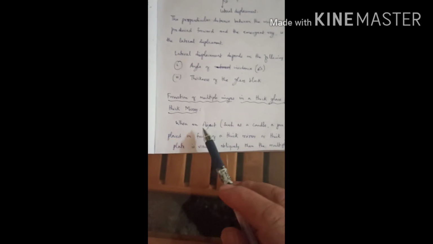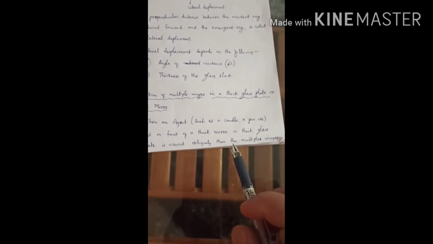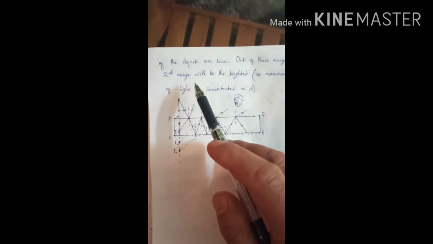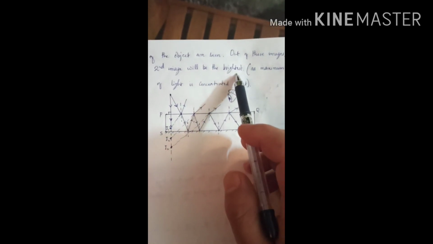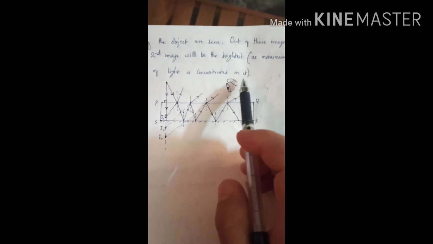For example, when an object such as a candle or a pin or anything placed in front of a thick mirror or a thick glass plate is viewed obliquely, then multiple images of the object are seen. So instead of seeing just one image for the object, you see many images. Out of these images, the second image will be the brightest. Why will the second image be the brightest? Because the maximum intensity of light is concentrated on it.